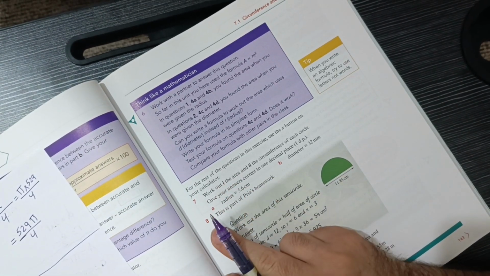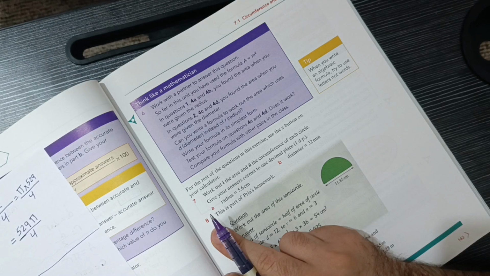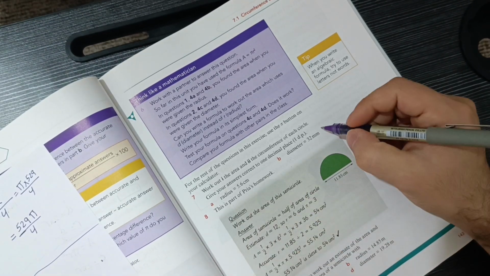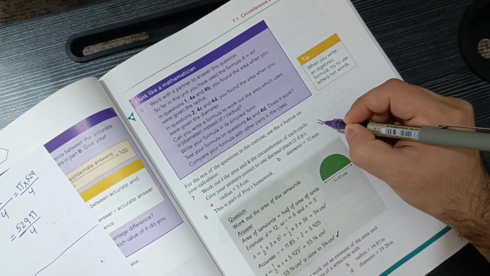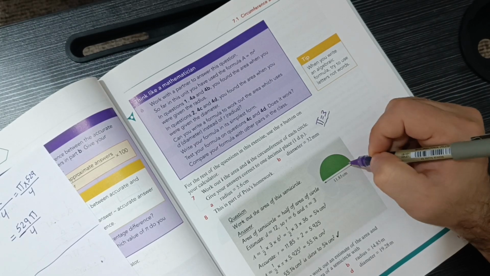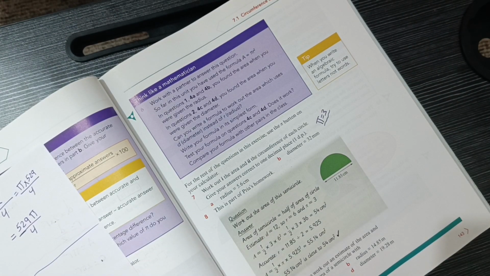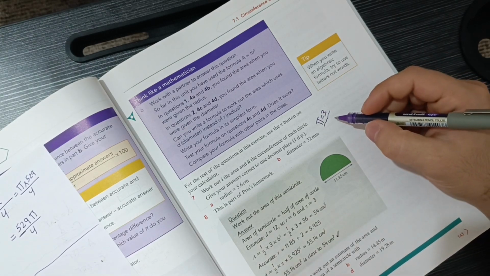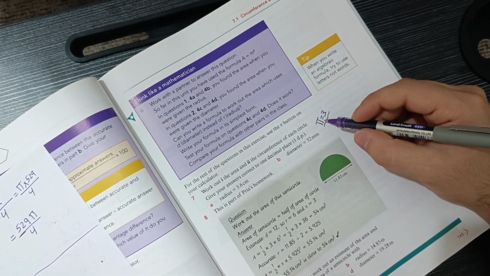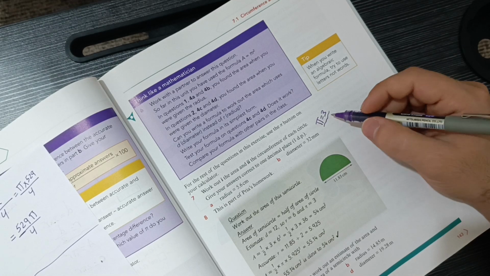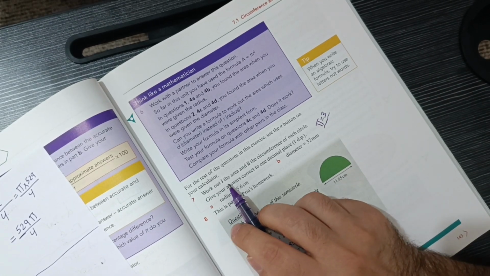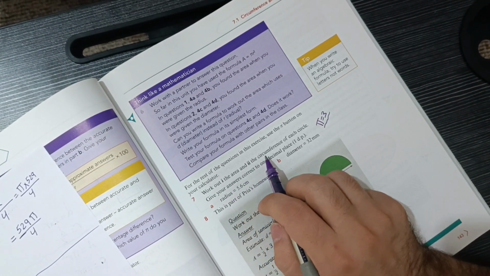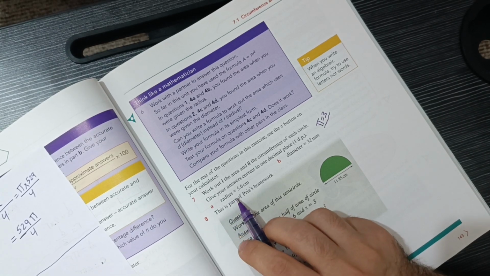For the rest of the questions in the exercise, use the pi button on your calculator. So from here on, I will tell you that I will consider pi as 3, in order to deal with easy and nice calculation. All right. Because I don't use a calculator, I will just use mental math. That's why I will consider pi as 3. So here, work out first the area and second the circumference of each circle.